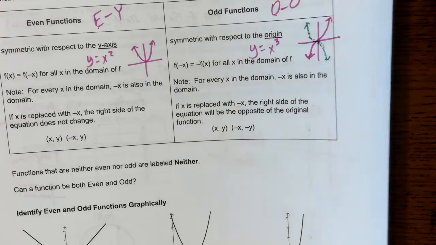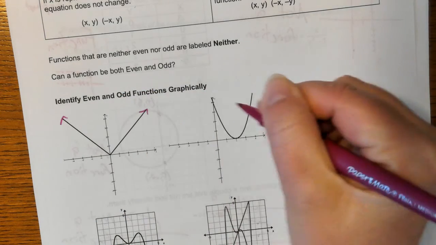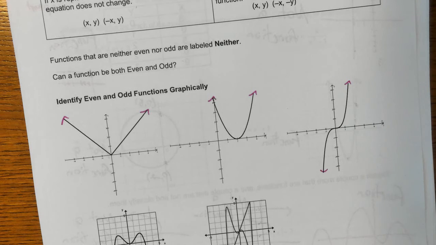All right, so let's look at a few graphs and see if we can decide by looking at the graph whether the function is odd, even, or sometimes neither one. Sometimes functions are not odd or even. They're just random functions.